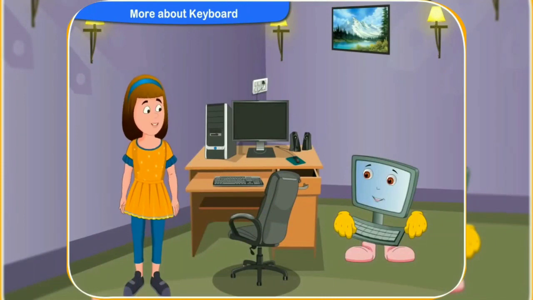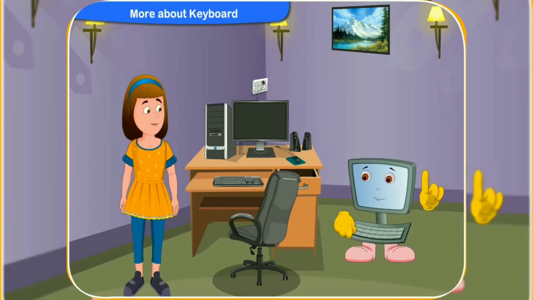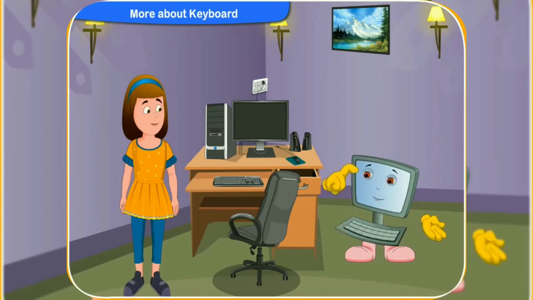Clicko, look at this keyboard. It has so many keys on it. What are all these keys used for? I will definitely explain about the different keys on the keyboard. But first, tell me, for what purpose is a keyboard used in a computer?